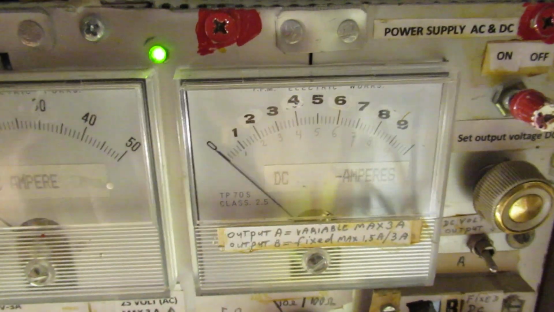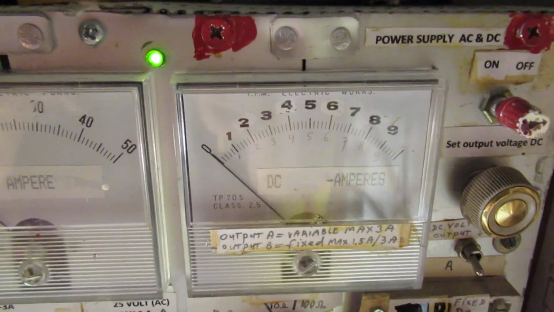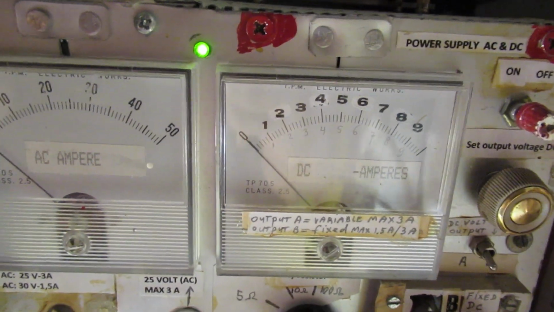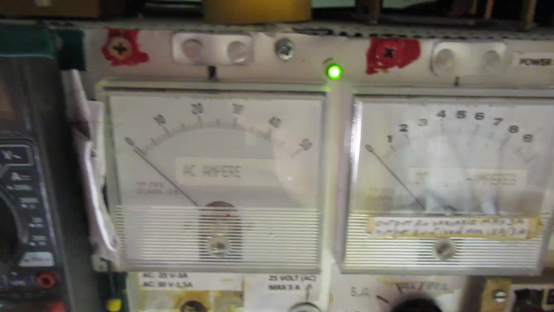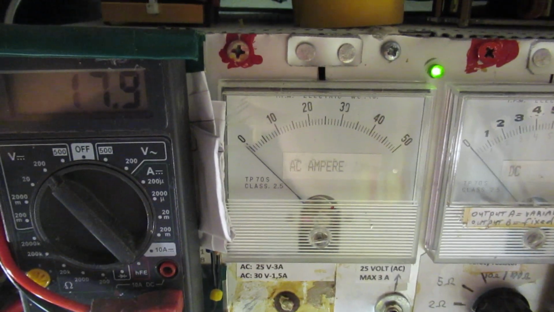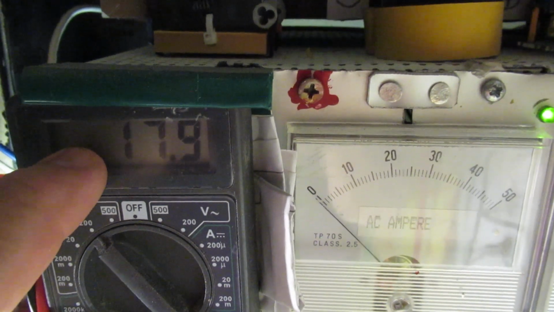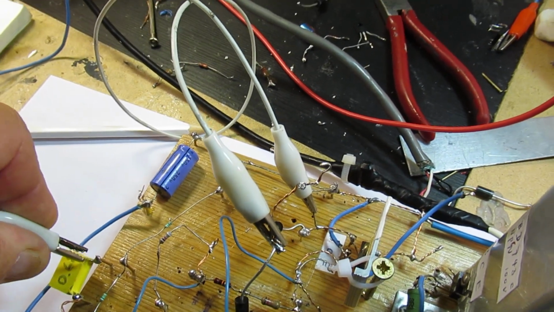Falling back to almost zero has everything to do with a kind of quiescent current that is necessary to prevent crossover distortion, and perhaps I will give more information about that in this video. Working now at approximately 18 volts, so let's give the amplifier again a signal.